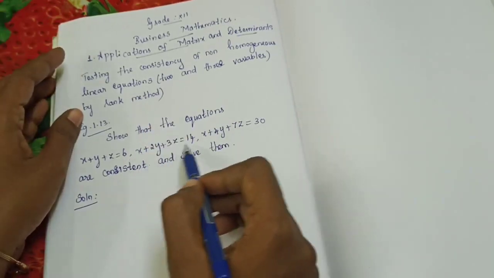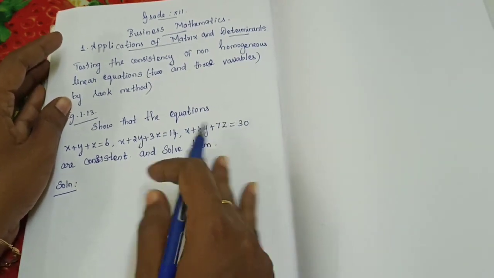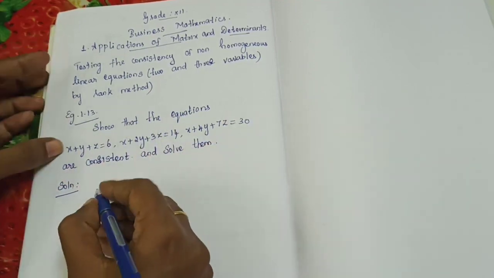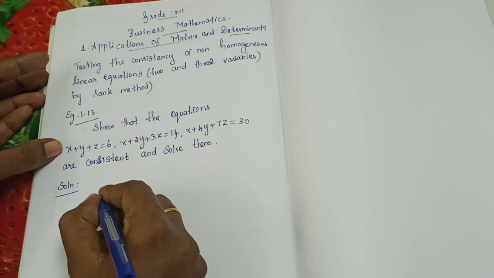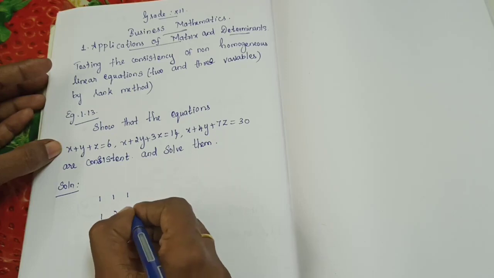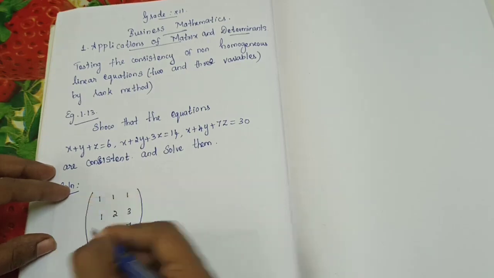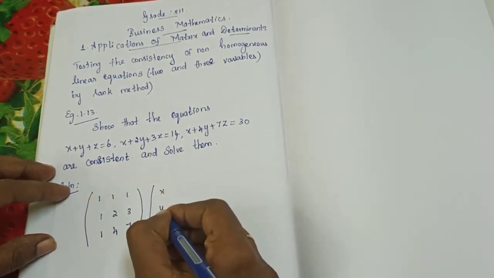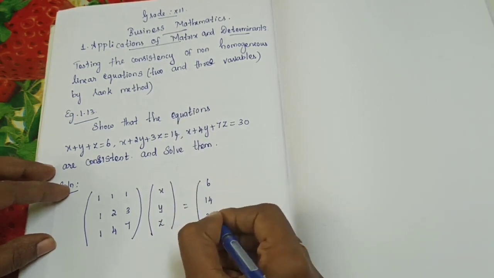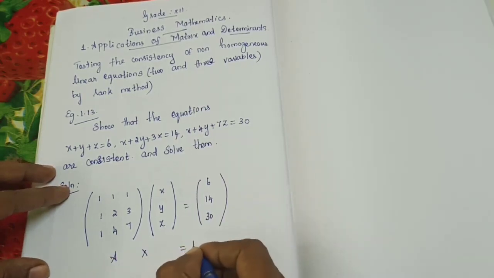First we are going to write these equations in the form of AX is equal to B. It's not new. Last year you have learned, and last class also I explained. So how will we write? It is in the form of AX equal to B. So 1, 1, 1. Next 1, 2, 3. Next 1, 4, 7. Now it is A. Then X is x, y, z, equal to B, that is 6, 14, 30. Now it is in the form of AX is equal to B.